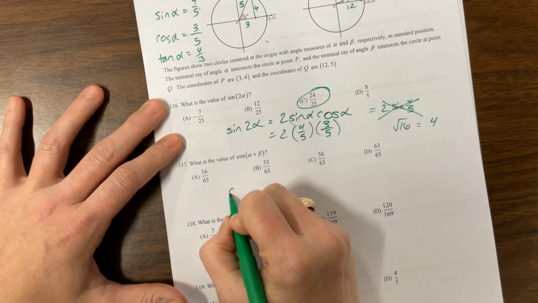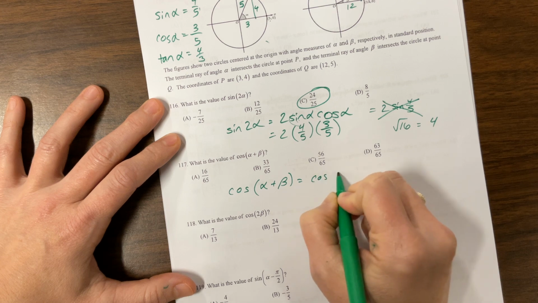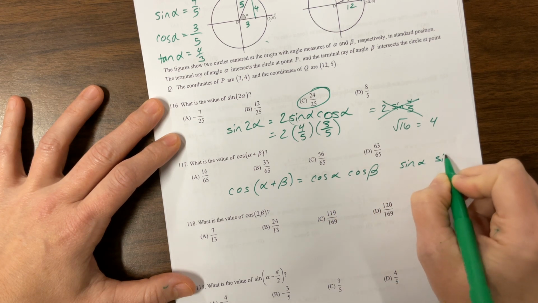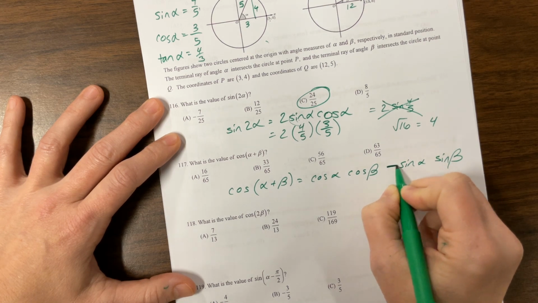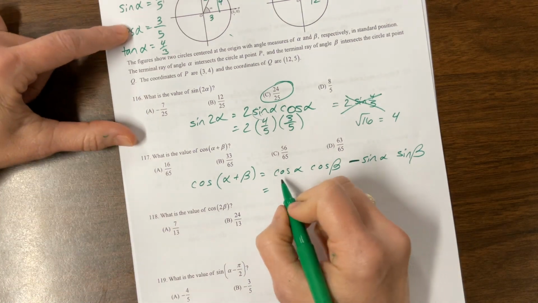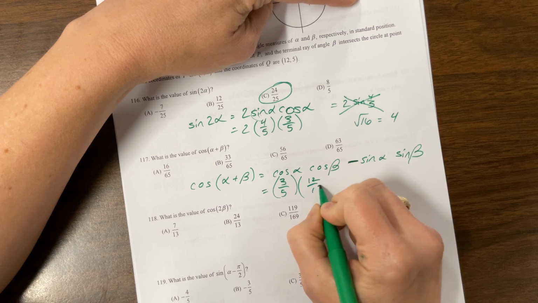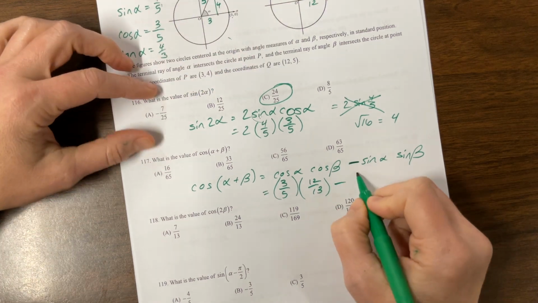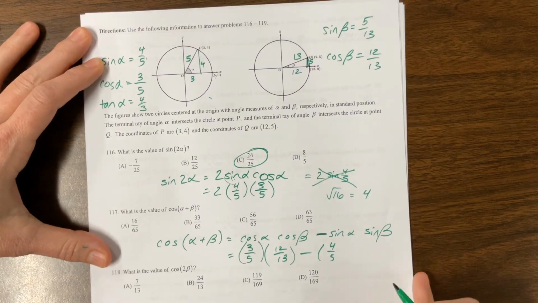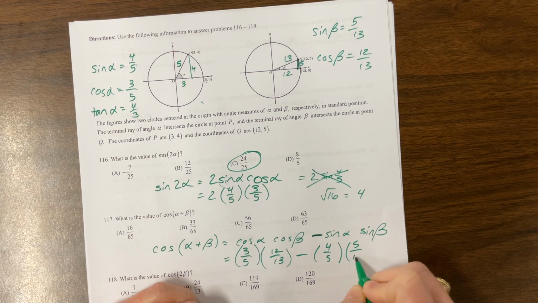Okay, cosine, so this is the cosine of alpha plus beta. This is the property: cosine, cosine, sine, sine, with the opposite sign. So what is cosine of alpha? We wrote that down, 3/5. What is cosine of beta? We wrote that down. It's 12 over 13. Minus sine of alpha, we wrote that down. You can't see that I'm pointing. Can you see everything now? I think you can. And then sine of beta is 5 over 13.